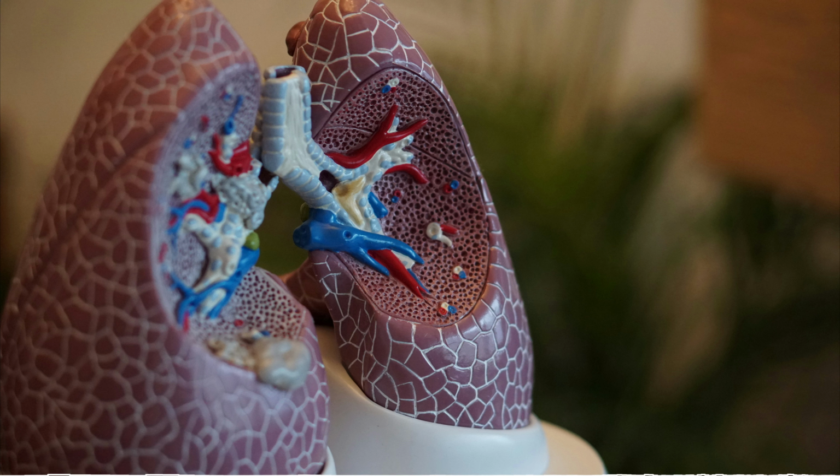Remember, we're aiming for that sweet spot of 4 to 8 milliliters per kilogram of PBW. And from there, we titrate to achieve a plateau pressure of 30 centimeters of water or less, correct? Exactly. But it's not just about hitting a number. You'll want to closely monitor the patient's gas exchange and adjust the tidal volume based on the plateau pressure and any signs of patient-ventilator dyssynchrony.